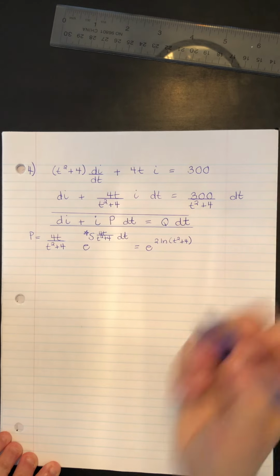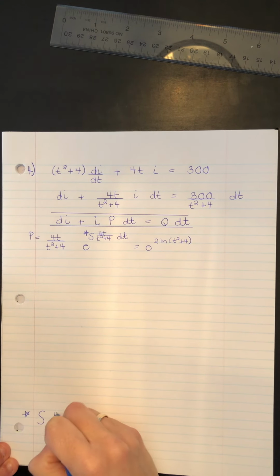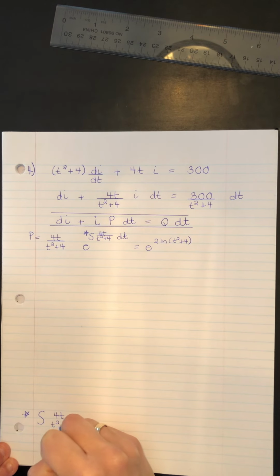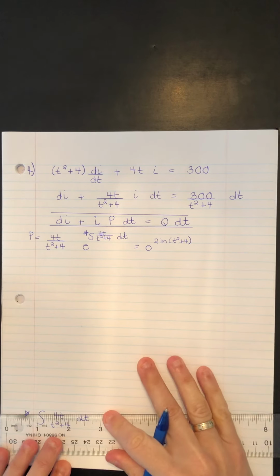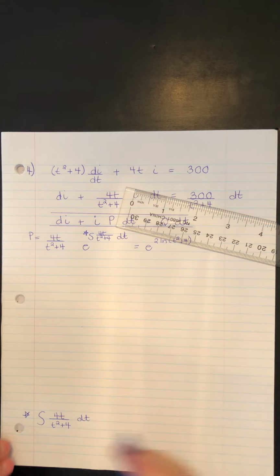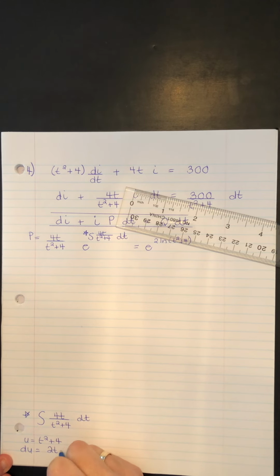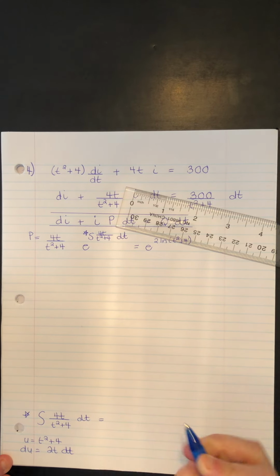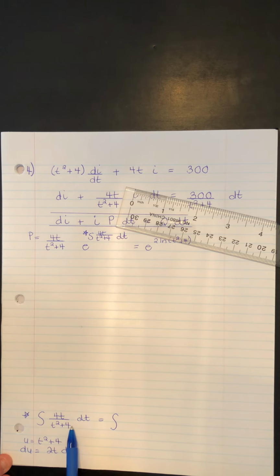But if you want, you can do this for the integral. Call the denominator u. Okay, so if u is t squared plus 4, then du is 2t dt. This then becomes, okay, so u is in the bottom. Is this just du?